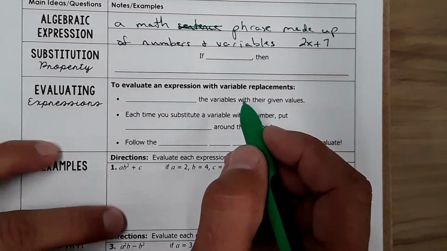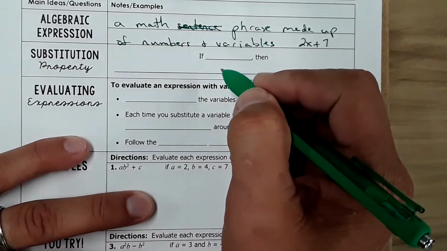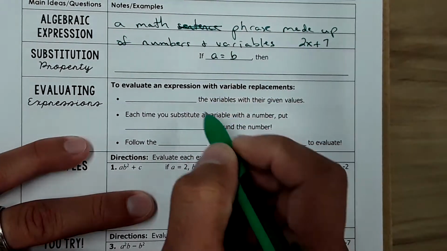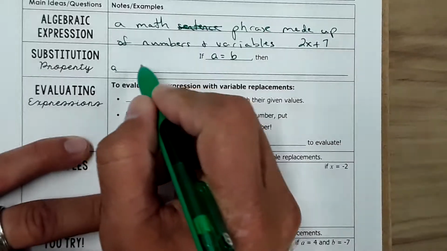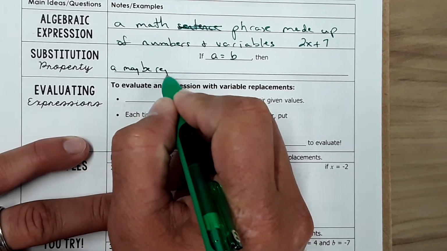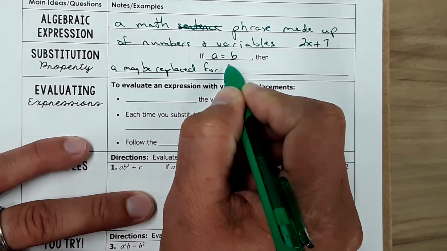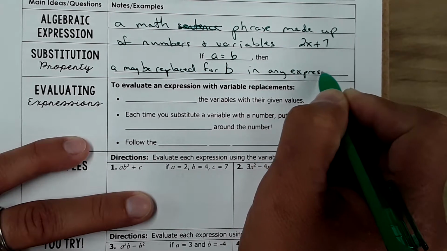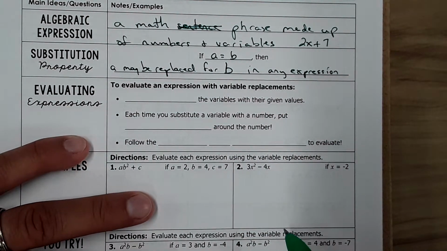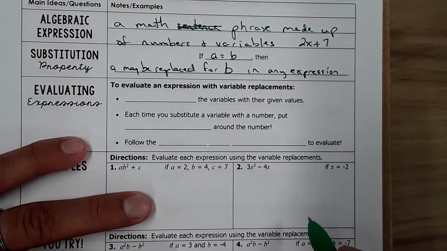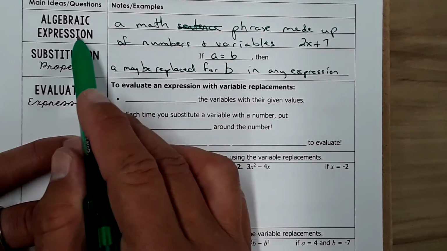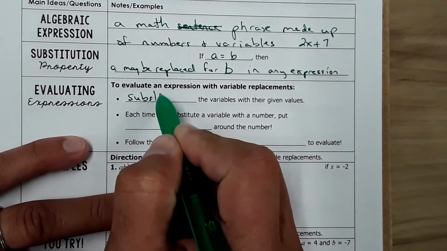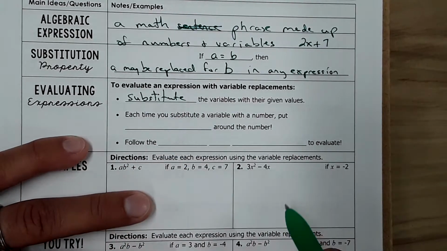Okay, the substitution property is one we're going to be using in this lesson. The algebraic definition says that if A equals B, then A may be replaced for B in any expression. This will make more sense when we see a few problems, okay? But to evaluate an algebraic expression with variable replacements, we're going to substitute the variables with their given values.